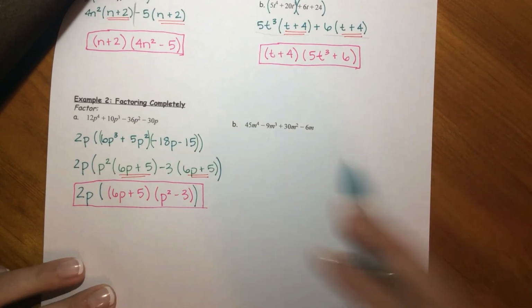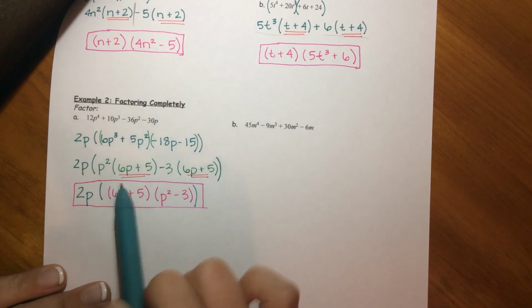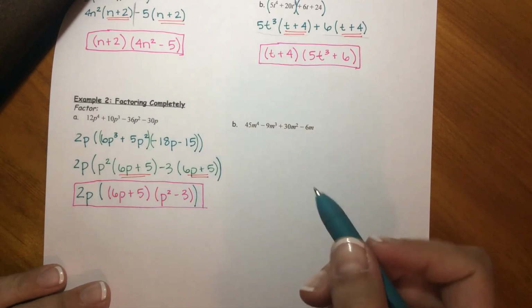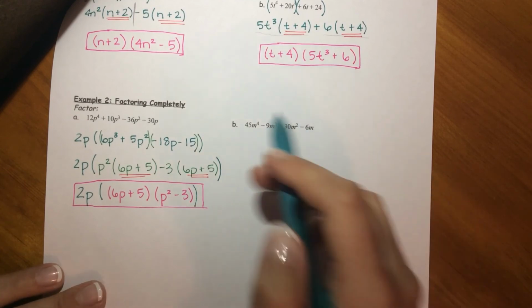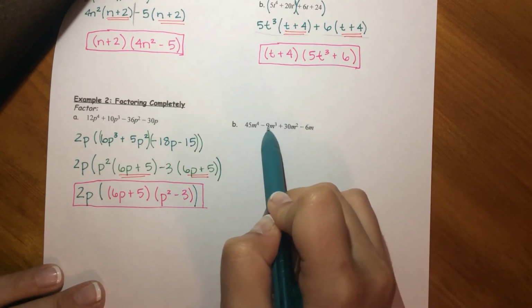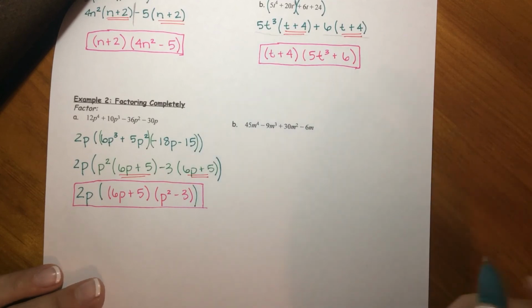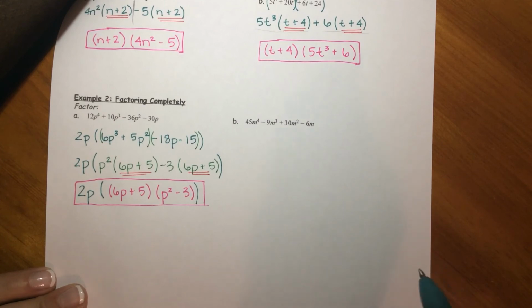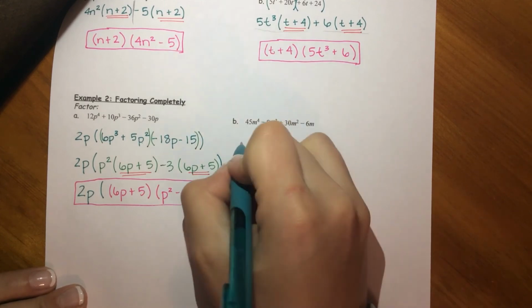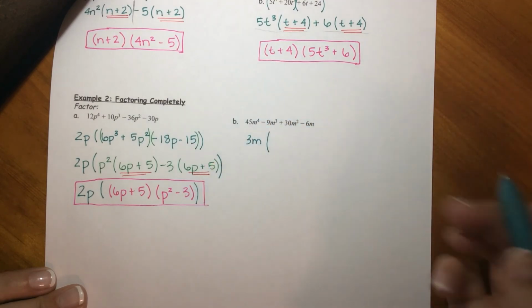All right, so hopefully you gave this problem a try. This problem is very similar to the problem we just completed. So we want to look for that GCF first between all of the terms, and then we're going to go ahead and factor by grouping. So 45m to the fourth minus 9m cubed plus 30m squared minus 6m. So we are looking at m as a common factor between all of them, and we are also looking at 3. So let's go with 3m factored out.